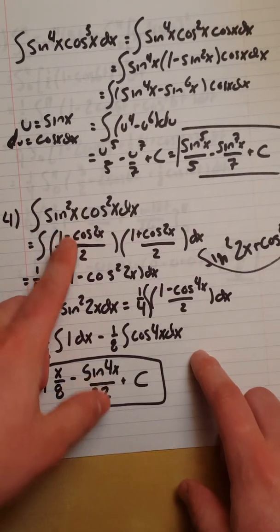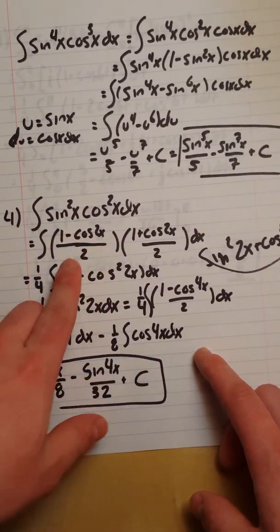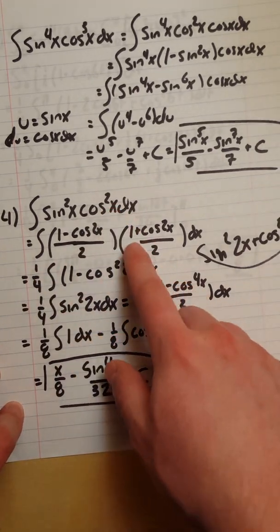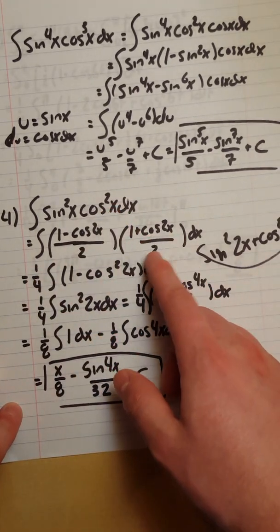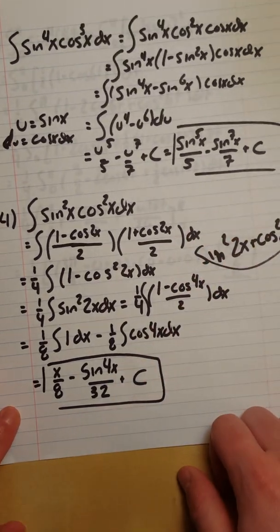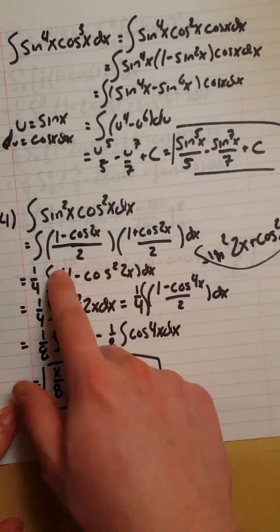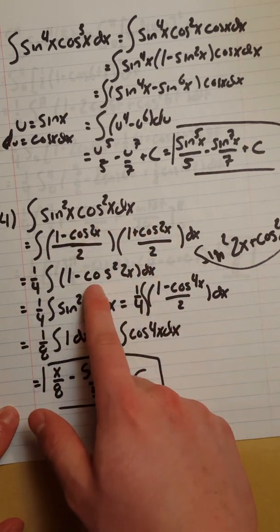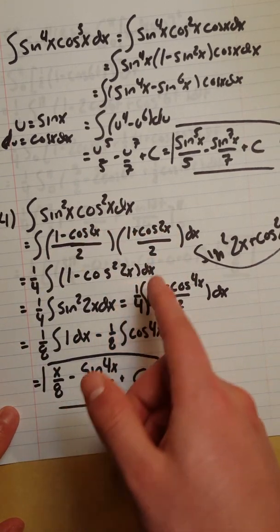So for sine squared x, it becomes 1 minus cosine 2x over 2. That's 2x, not squared x. And then cosine squared x becomes 1 plus cosine 2x over 2 dx, of course. So my first course of action is to pull out the 1/2, which gets you 1/4. Then you multiply the tops here, which gets you 1 minus cosine squared 2x dx.